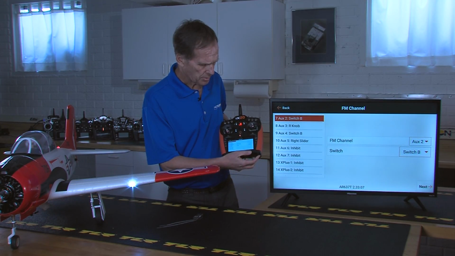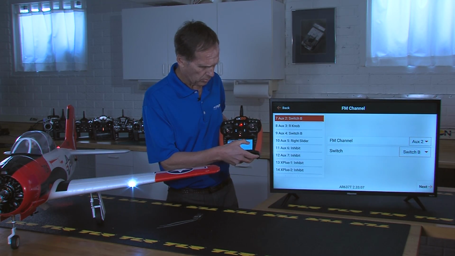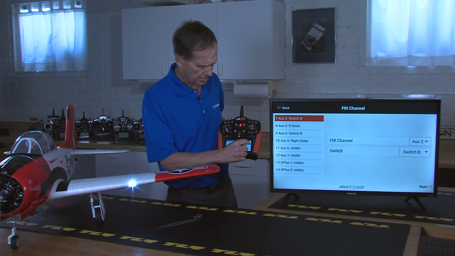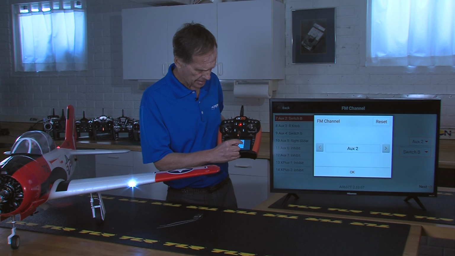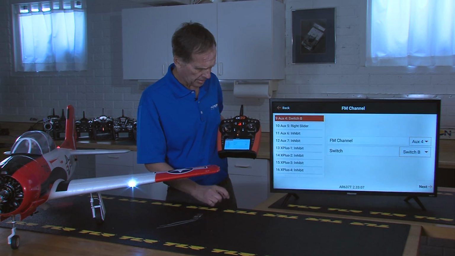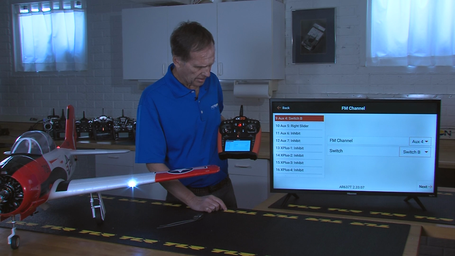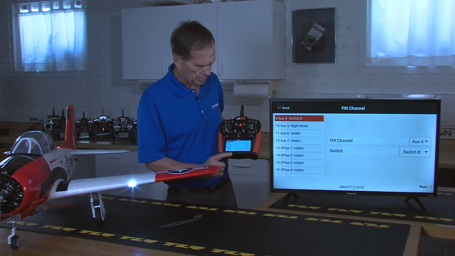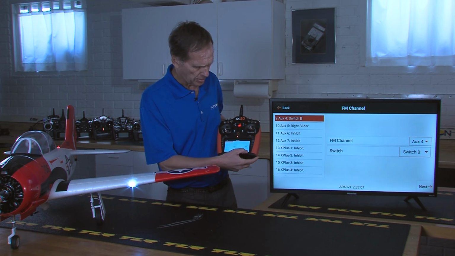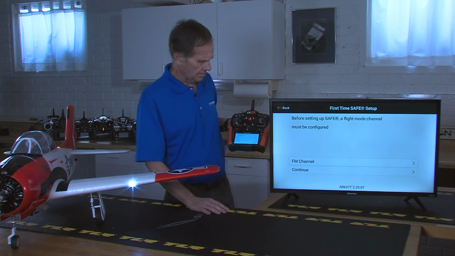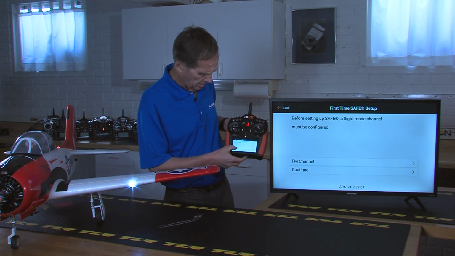And by the way, if a channel wasn't assigned to the switch, I can actually go here and select the channel that I chose as well. So auxiliary 3, auxiliary 4, and so on. So let me go ahead and program that. That's where you're going to program in flight modes. I'll hit next. After you've done that, go ahead and hit continue.